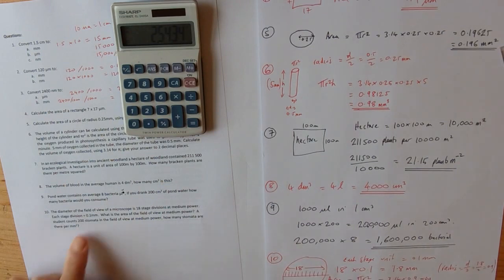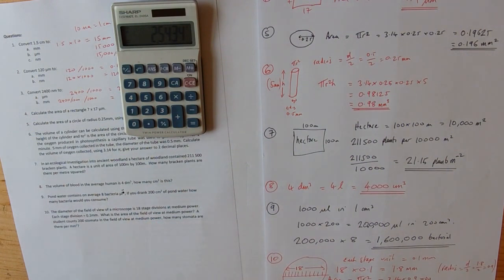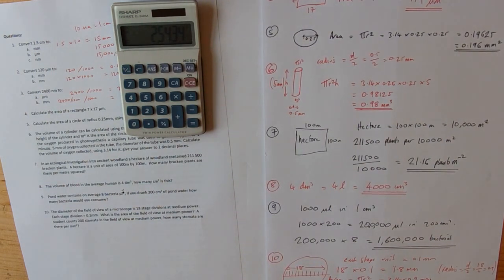And then we've got 200 stomata in that area. How many are there per 1 millimeter squared? So we've got 200 stomata in 2.54 millimeters squared. So again, we're going to convert 2.54 to 1. So divide by itself, and we're going to do the same to the other side.